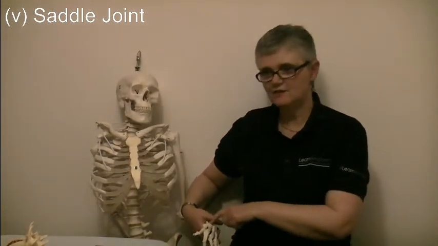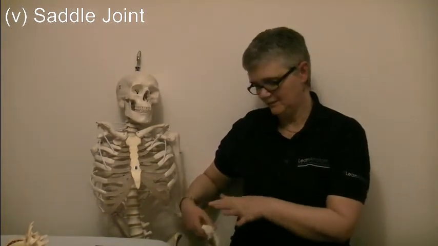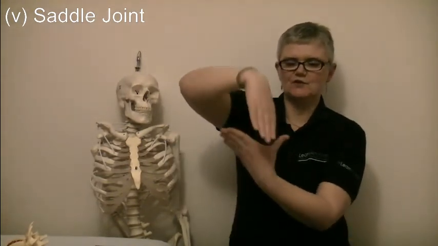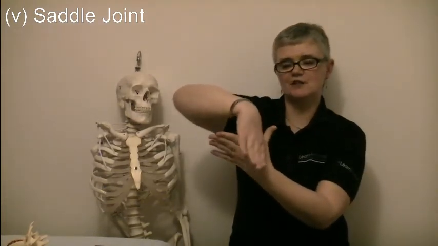Now the 5th synovial joint is the saddle joint, and there's only one really good example of the saddle joint, and that's between the trapezium and the first metacarpal, here. And what the saddle joint is, you imagine the shape of a saddle and the shape of a person's legs. So they sit on top almost like two Ys or two Vs on top of each other. So there's a slight side to side and a slight rock action, and that gives us the action of our thumbs.